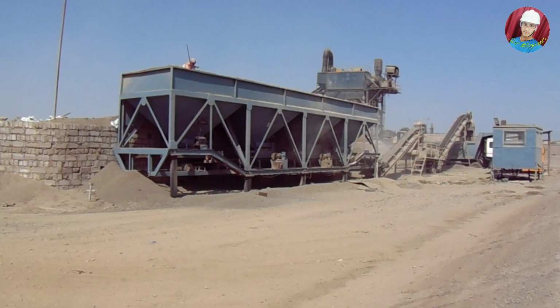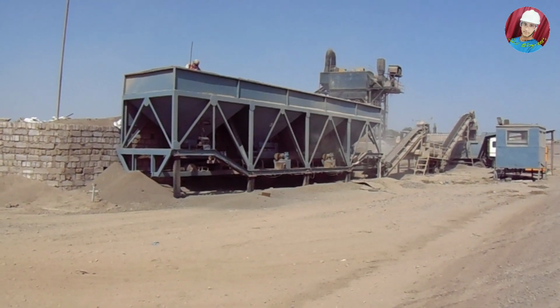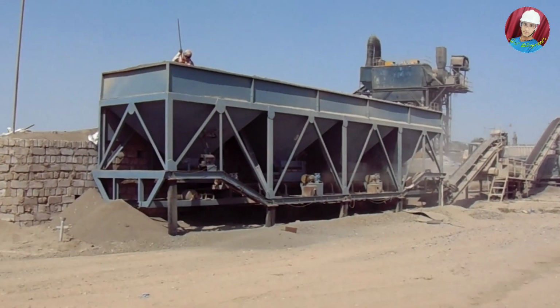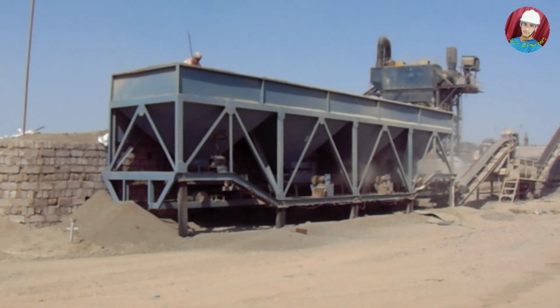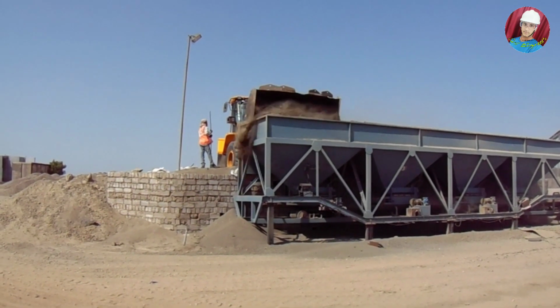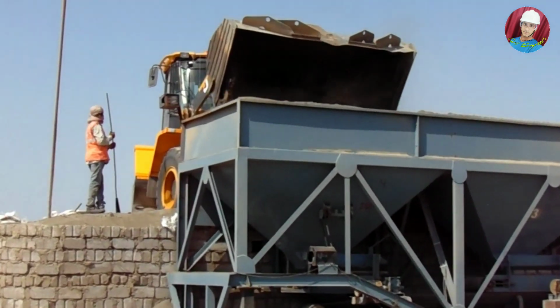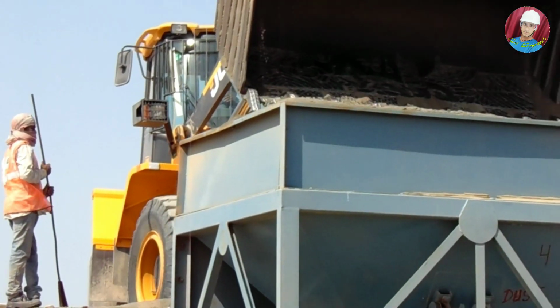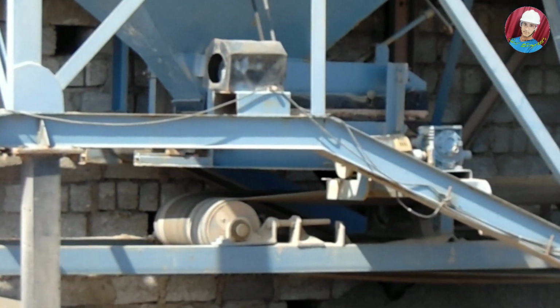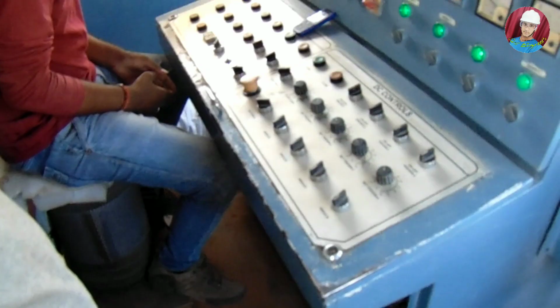It's a 100 TPH WMM plant. 4 identical hoppers for different sizes of aggregates or filler are placed well and connected through conveyor belt up to the mixing bin or pug mill. Each hopper consists of load cells and mechanically motor driven opening valves.